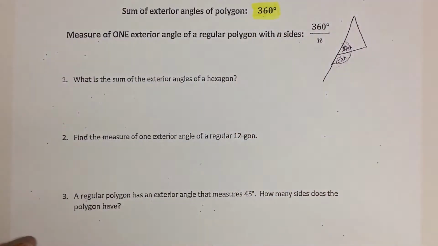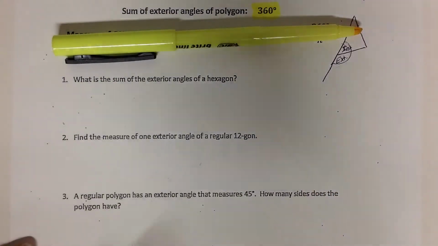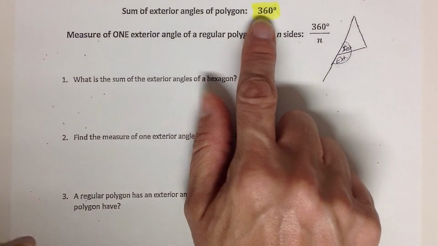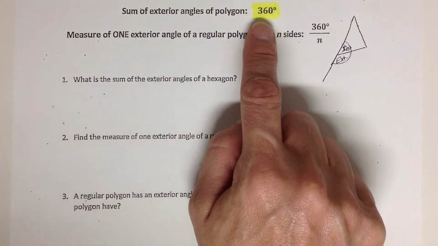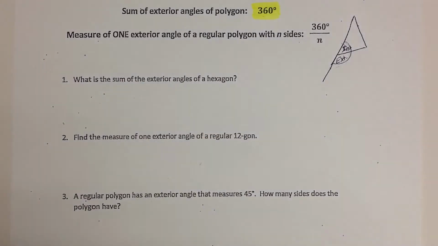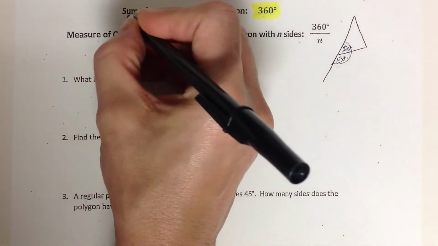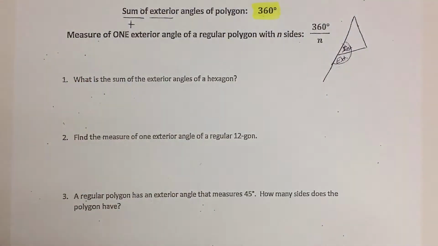Okay, so again, this worksheet came from another teacher, so they're giving the formula for the regular ones. I don't really get into that. We can find it problem solving. The only thing we need to memorize is this exterior angle sum. Now the good news is this time it's not a formula, it's actually just a number. So we don't have to calculate it. For every single polygon, the exterior angle sum, when I add them all together, the total is 360.